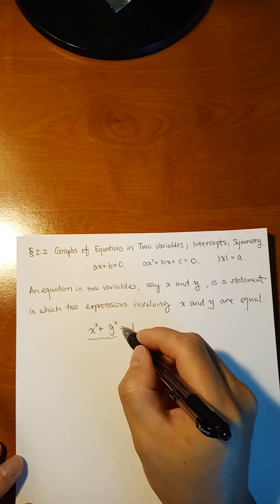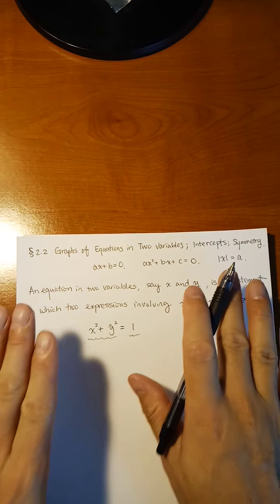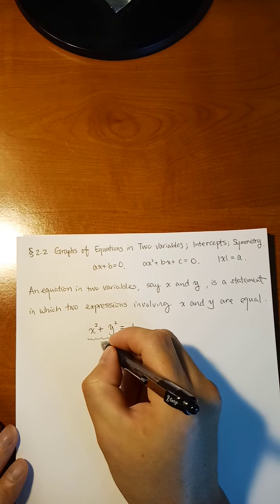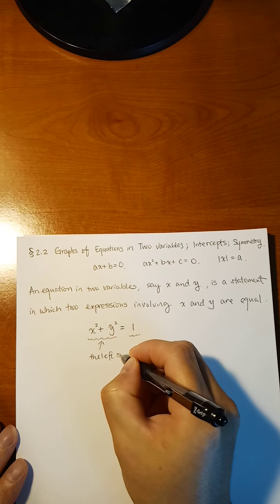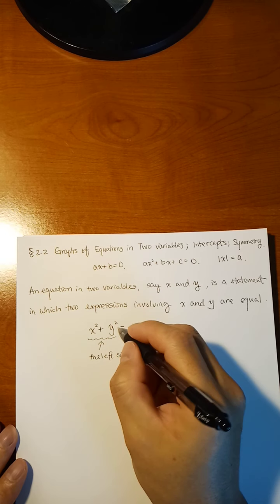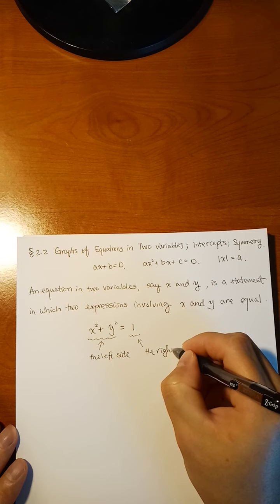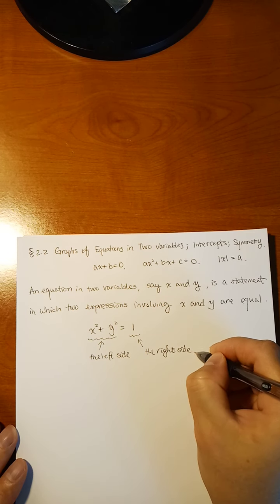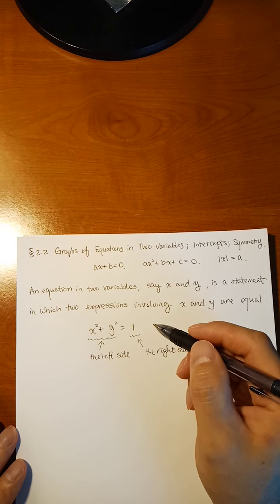Those two expressions are placed on different sides. We will always say the left side of the equation or the right side of the equation. The left side means the left side of the equal sign.